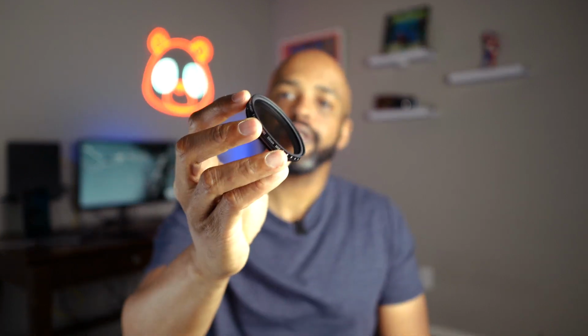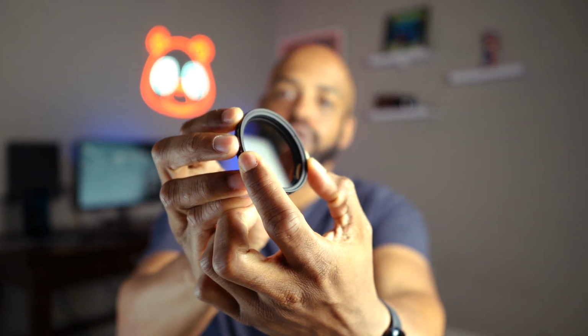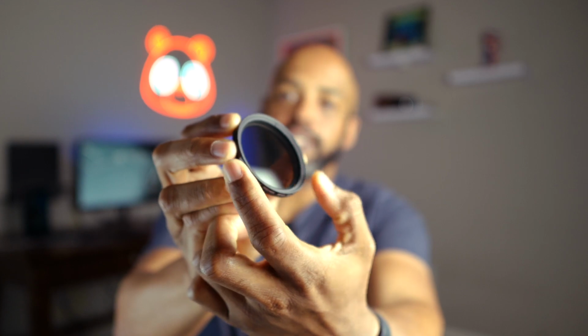There are a few types of ND filters, standard and variable. With the standard, you can buy them as a set or individually, and there will be different strengths from ND2 all the way to ND1000. And the bigger the number, the more light is being blocked. You can also get a circular variable ND filter like this one, where you turn the lens to control the amount of light entering the camera.